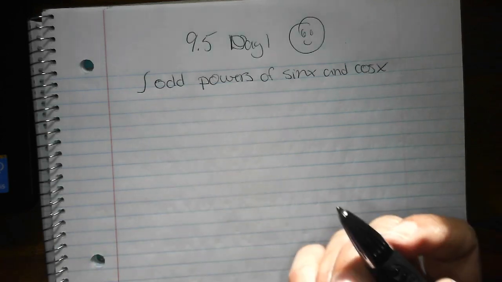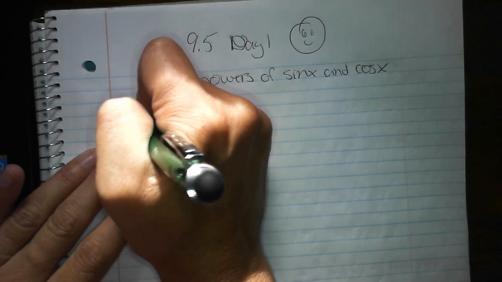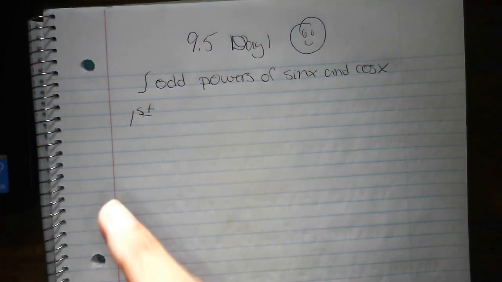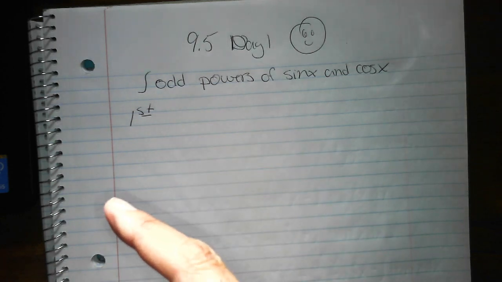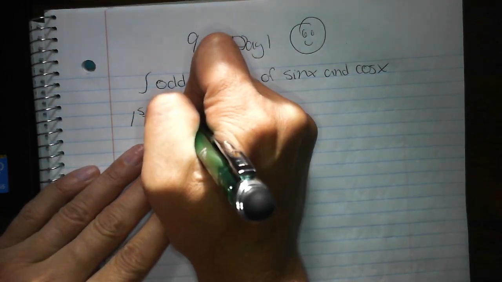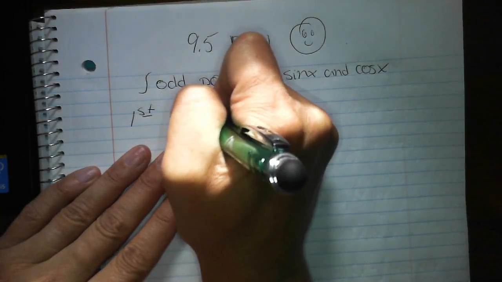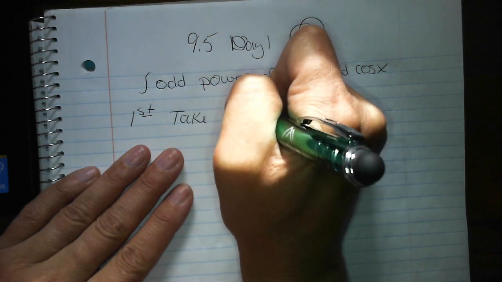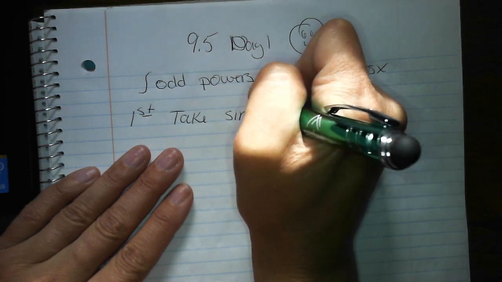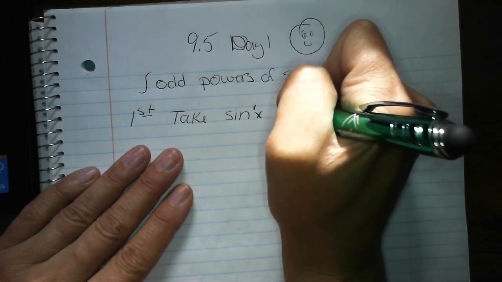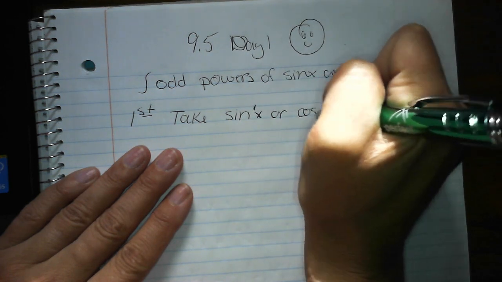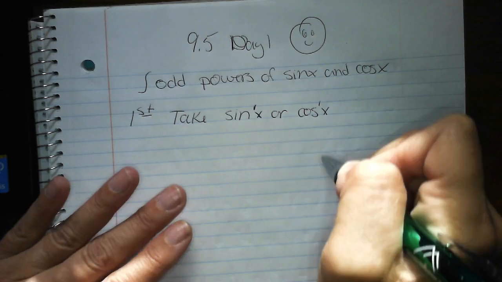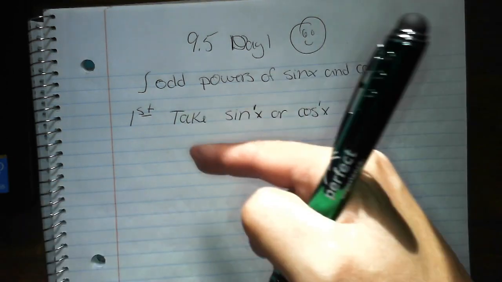So I'm going to give you the 4 steps it takes, and it should make sense. So first, you're going to take one sine or cosine from the odd exponent term and slide it over to the dx. So you're taking sine to the first or cosine to the first, leaving you with an even power.